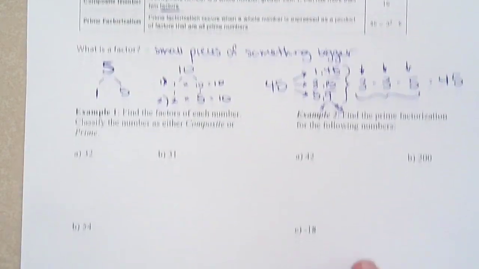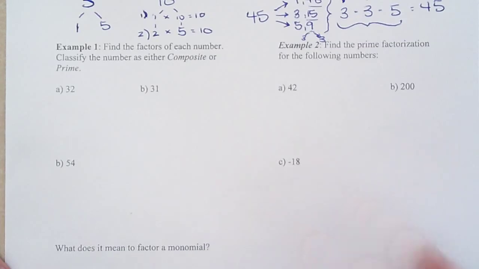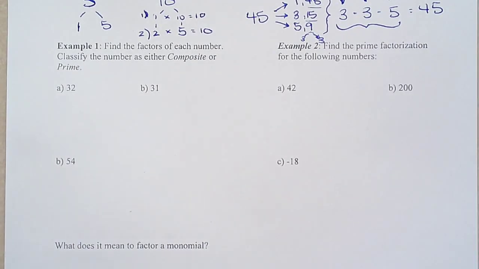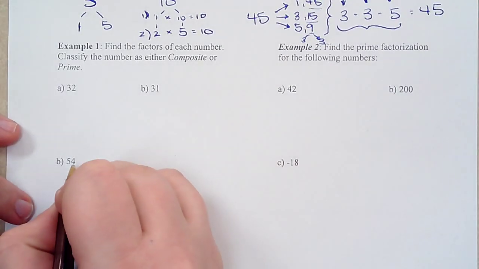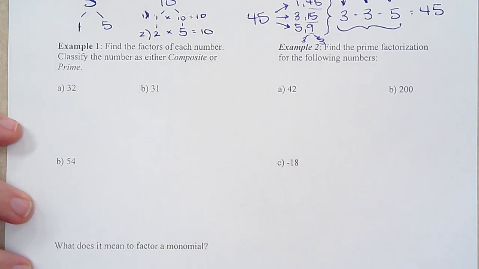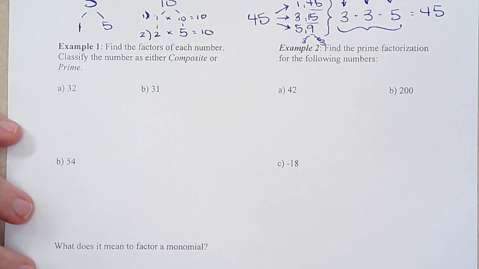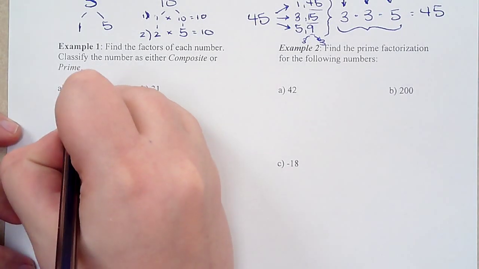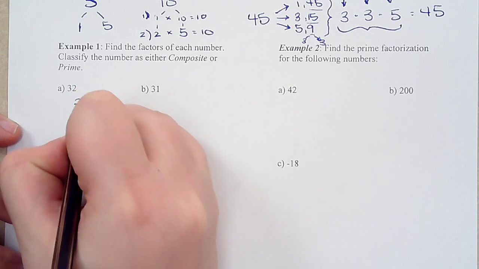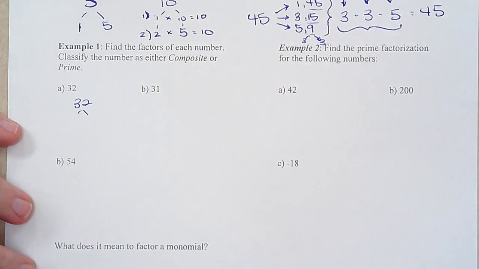So let's look a little deeper into that. First example here, find the factors of each number, and then we need to classify the number as either composite or prime. So let's just start by breaking down 32. And the way that we most often do this is in the form of a factor tree. So a factor tree looks something like this. You put the 32 at the top, and then you break it down as far as you can go.